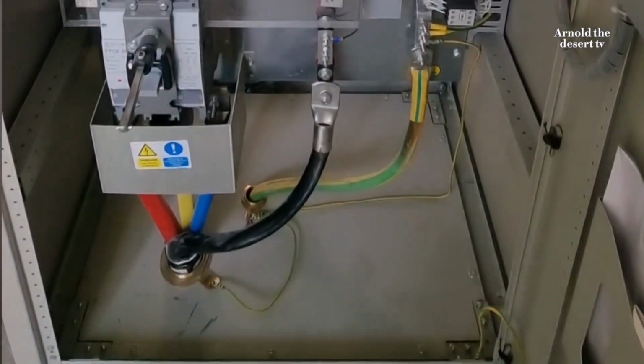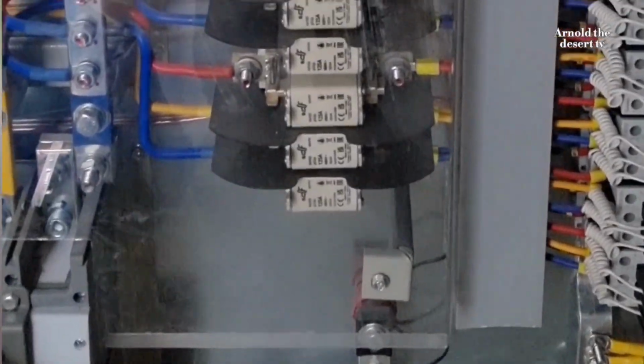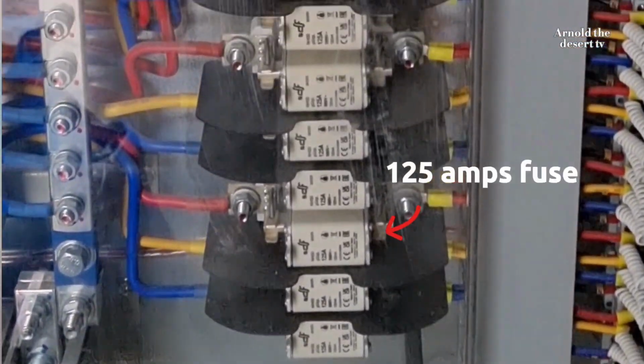And this is the fuse with 2 power capacities. 63 is for the 63 amps, 125 is for 125 amps.